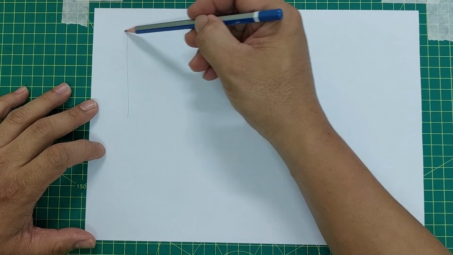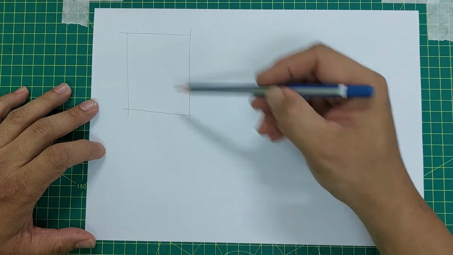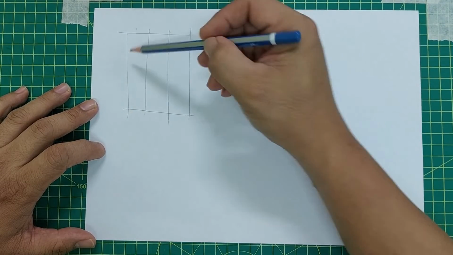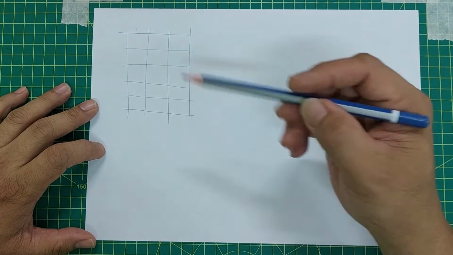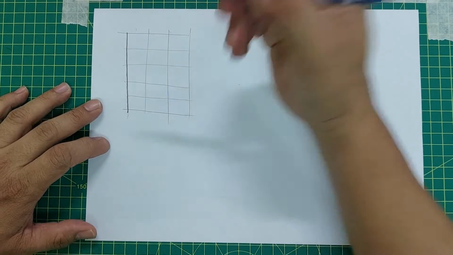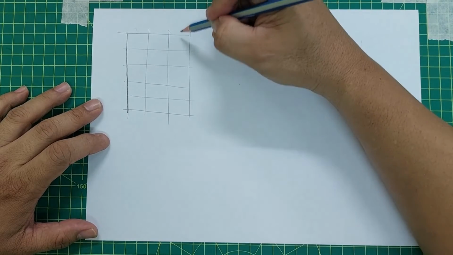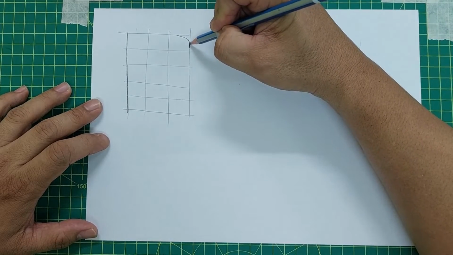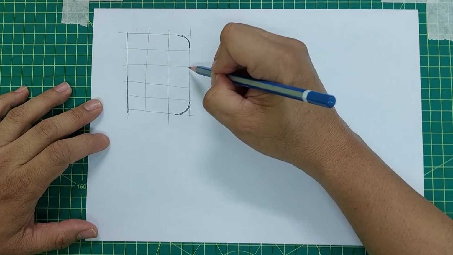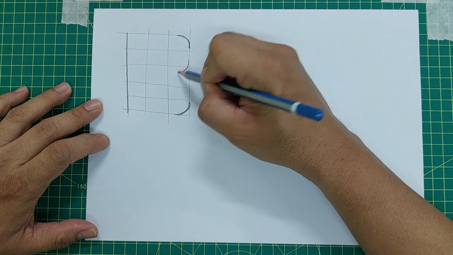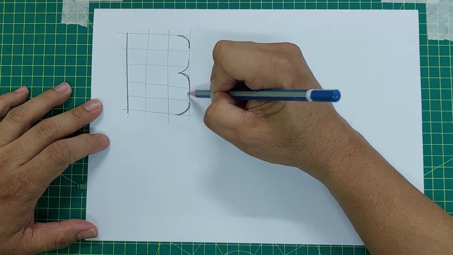So quickly, letter B. If I draw straight down, here I want to make it a 1/3 curve, 1/3 curve. This part, I want to do a curve this way.